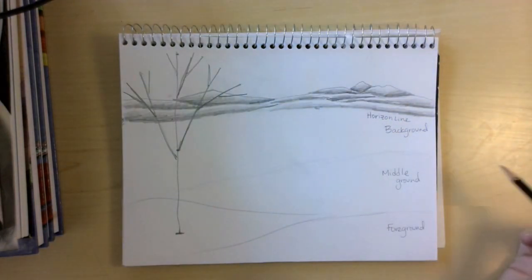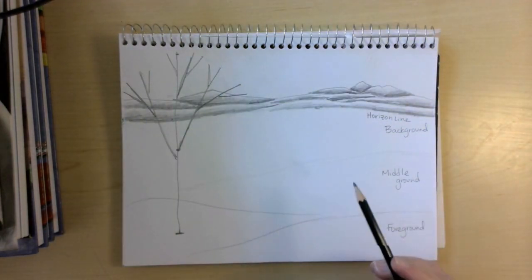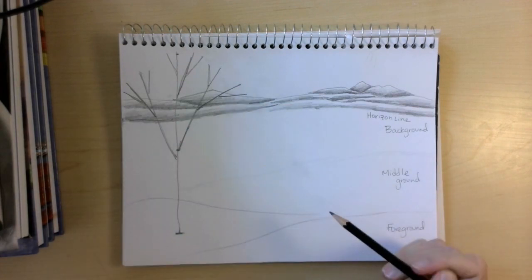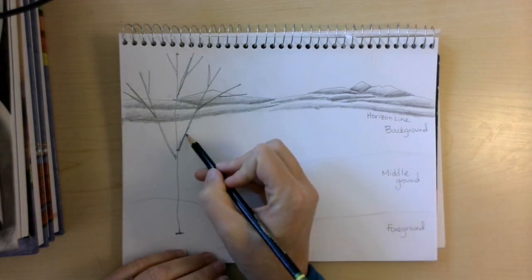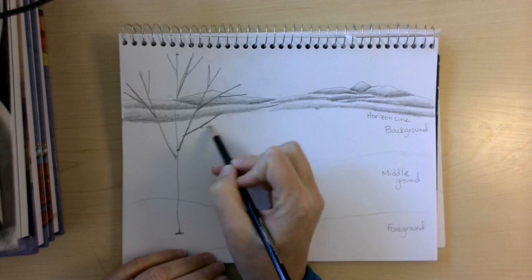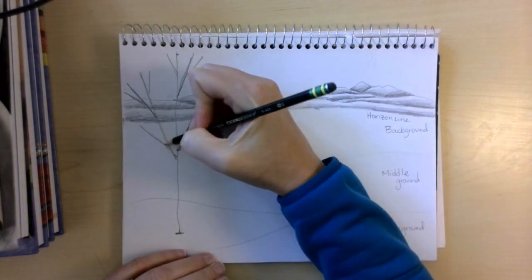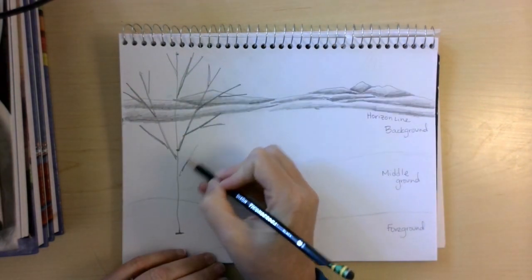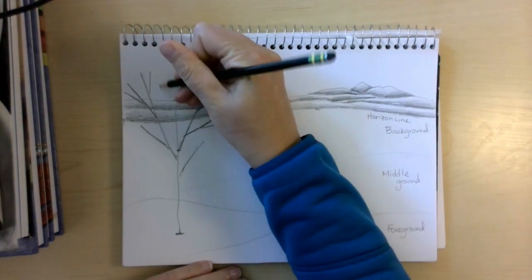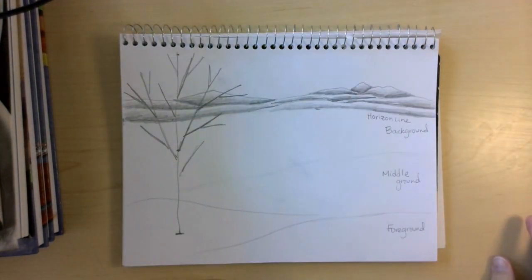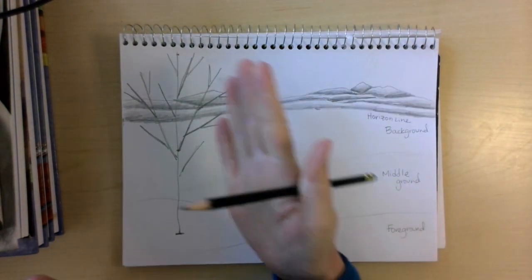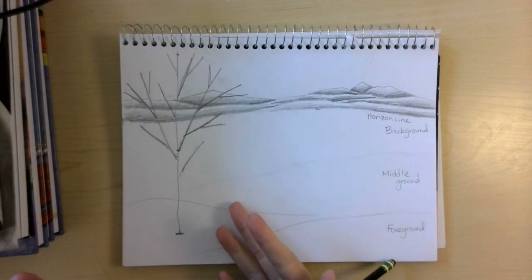Okay, so now we've got a start to a tree. And then I'm going to go back and add some more branches, just wherever you think it'll look nice. Like maybe right there. Maybe here, maybe there's a small one down there, maybe one there. So this is just a really basic way to start drawing a tree.